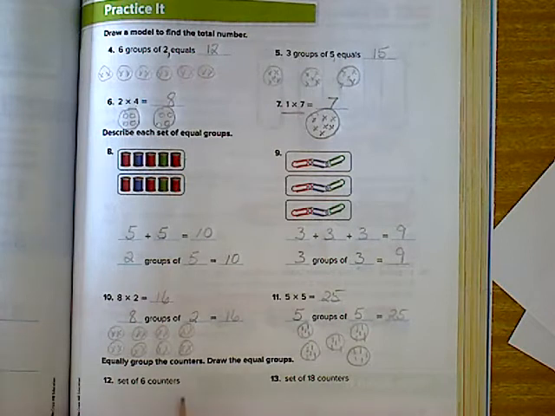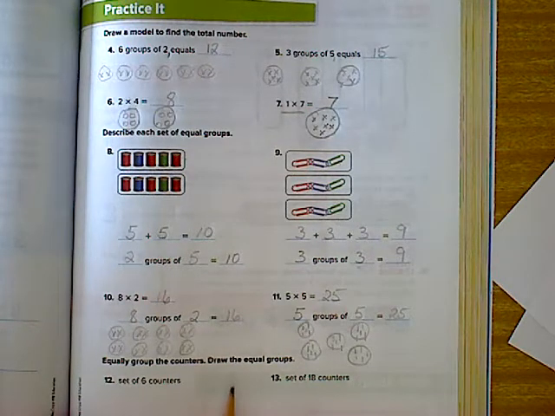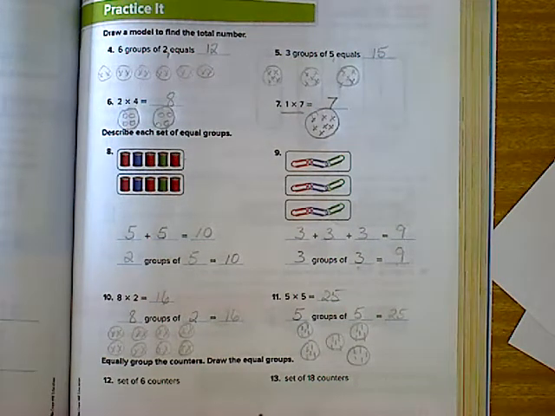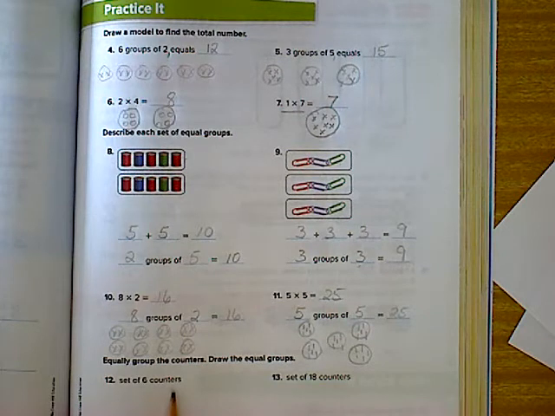Okay, look at this one. It says equally group the counters. Draw the equal groups. Okay, a set of 6 counters.